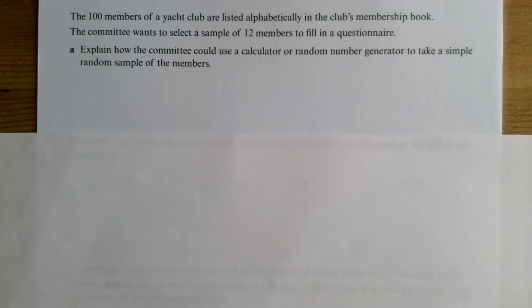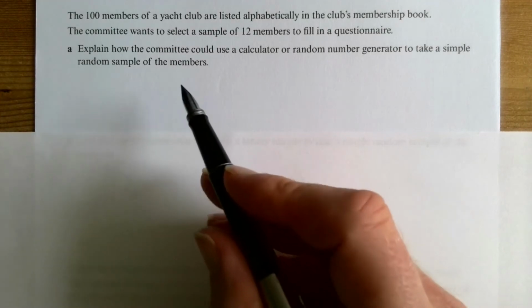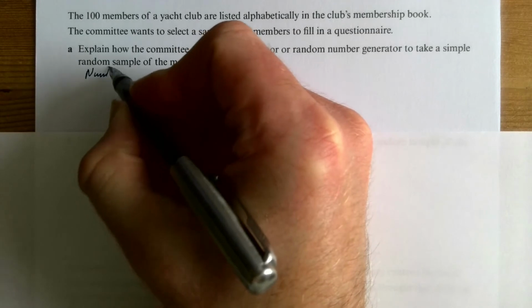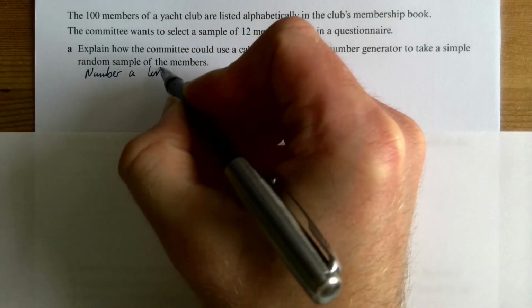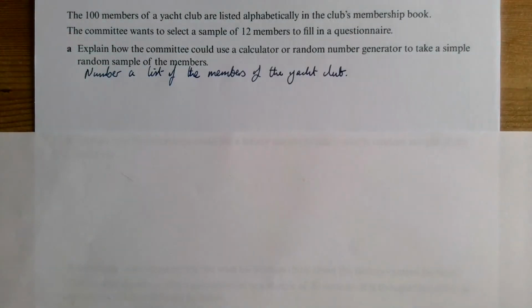So the first thing you've got to make sure when you're doing a random number generator is that you need to number a list of the members of the yacht club, and then you want to use a random number generator to select 12 of them at random, and that if a number comes up more than once you ignore it and go on, but that will be assumed.